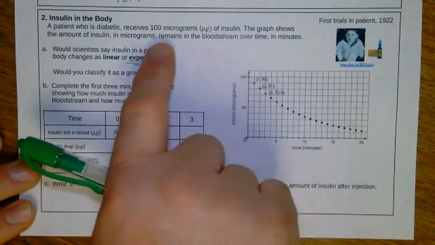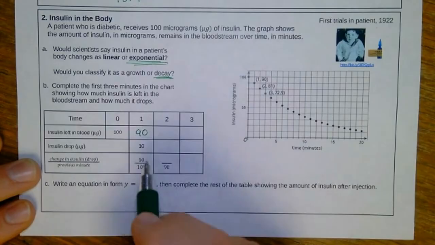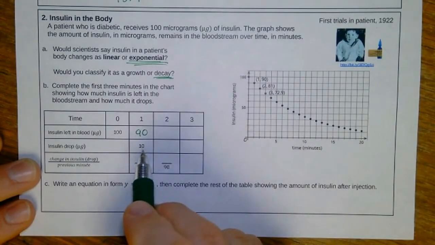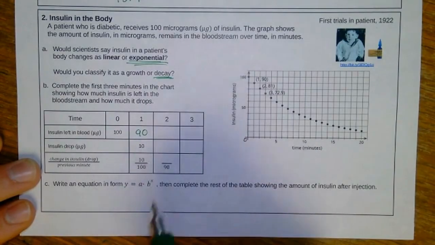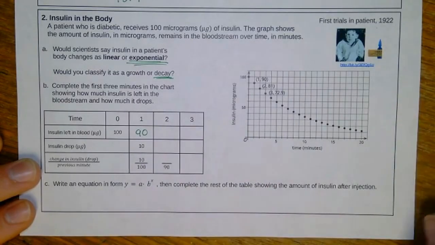Initial amount they're talking about is 100. At one minute, there was 90. So, the reason why there's 10 here is it went down by 10, right? And so, what was the change? 10 divided by 100. Well, we'll talk about that part in a second.